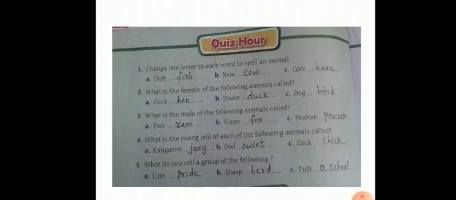Okay. So, let's see. Change one letter in each word to spell an animal. For example, dish. Now, with one letter, we have to spell an animal. So, with dish, what will match? Fish. Okay. Second one. Now, again, with the first letter, it should spell an animal.